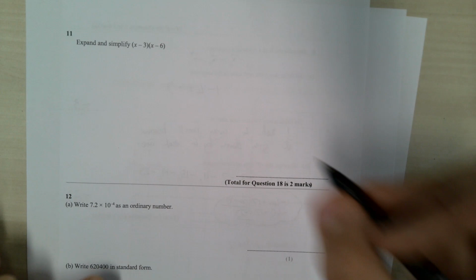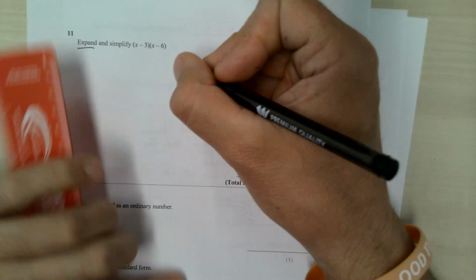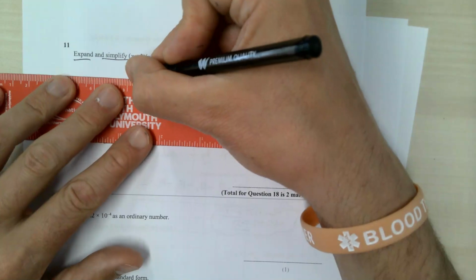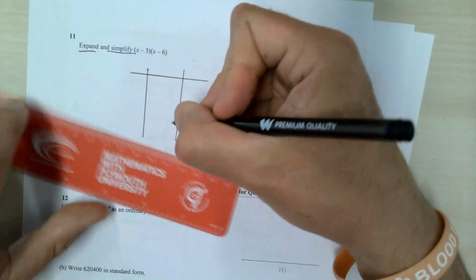Right, going over then. Question 11. Expand and simplify. (x − 3) multiplied by (x − 6) squared. So it's expand and then simplify. I've got 2 command words, so I have to do 2 things. So when we expand, guys, easiest way to expand, use an area model or a multiplying grid, whichever way you want to think of it.